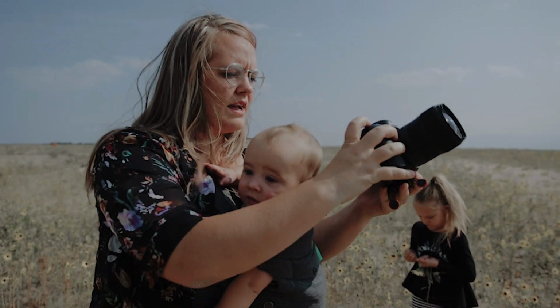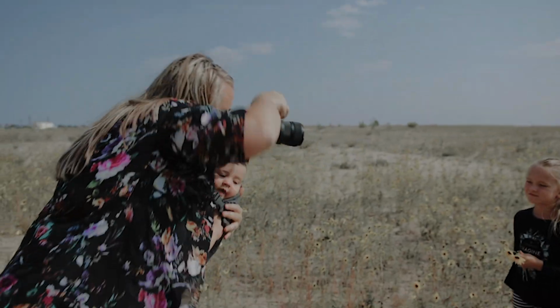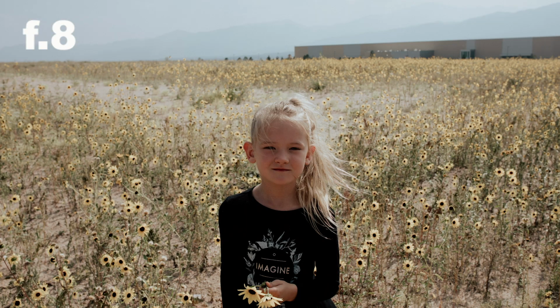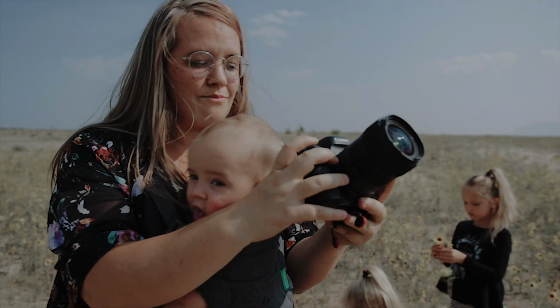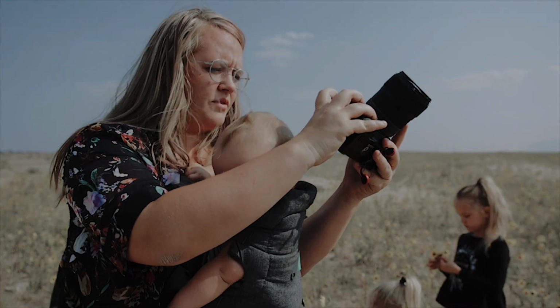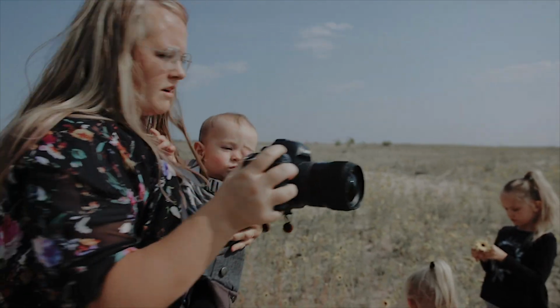I'm gonna show you what it looks like with an aperture that's much higher. So that is what it looks like. An f-stop of 8.0. Everything is way too in focus. And I take it back to 1.4.